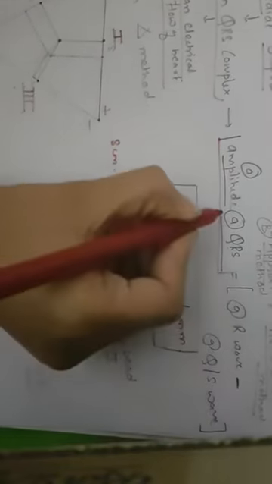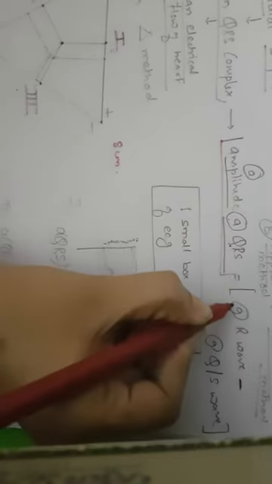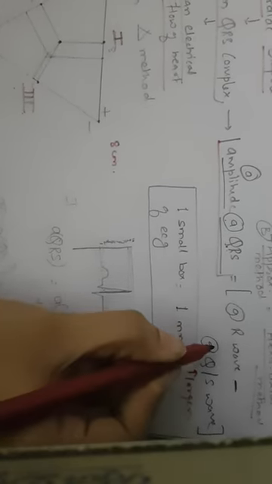Now how to plot the axis. First of all you know that on ECG, one small box is equal to 1 mm. So first of all you have to find out the amplitude of QRS complex. Now how to find out the amplitude of QRS complex? Amplitude of QRS complex is equal to amplitude of R wave minus amplitude of Q wave or S wave, whichever is larger. Okay, so whichever wave is larger you have to deduct it from the amplitude of R wave.